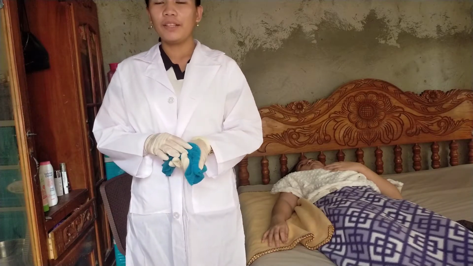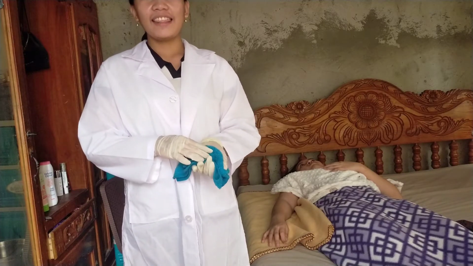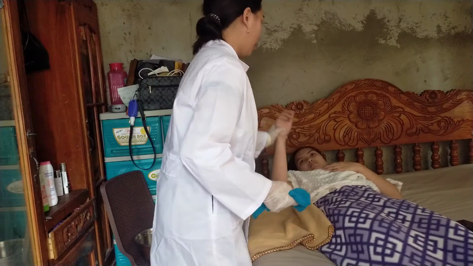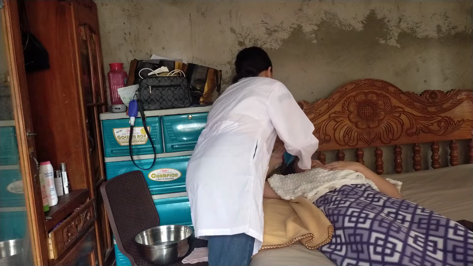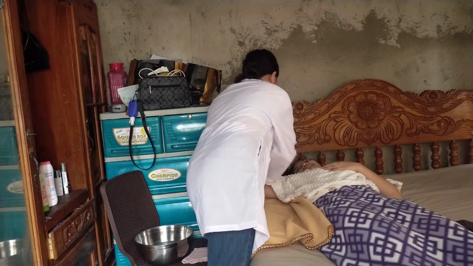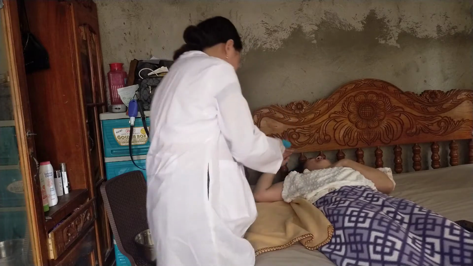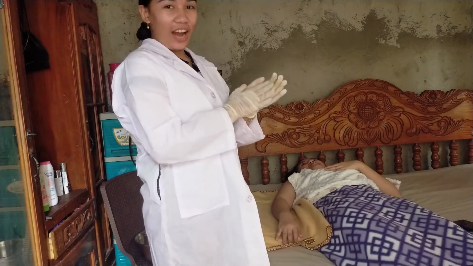So I'm gonna wash her hands using a long, firm stroke. So I'm gonna ask the patient to raise her arm a little bit over her head and then to start cleaning her axilla. So ma'am, let me put it over your head. And then let's dry it thoroughly.